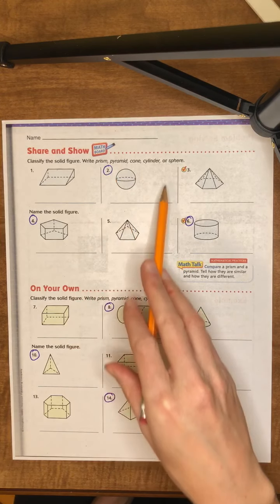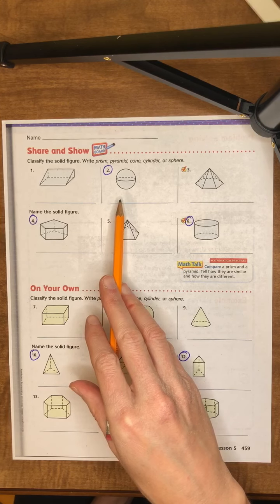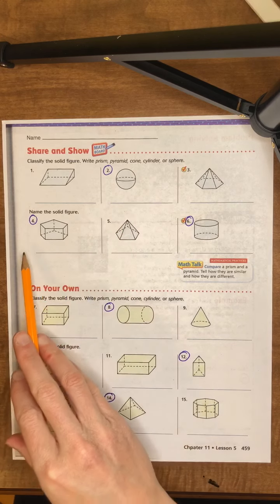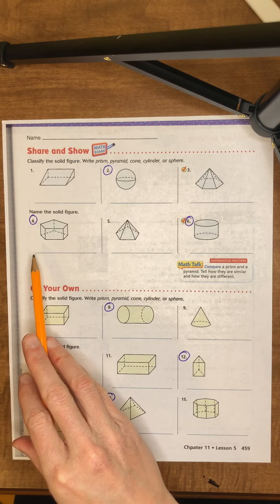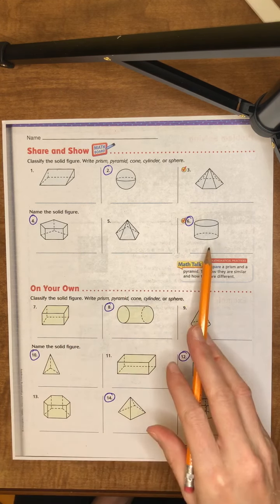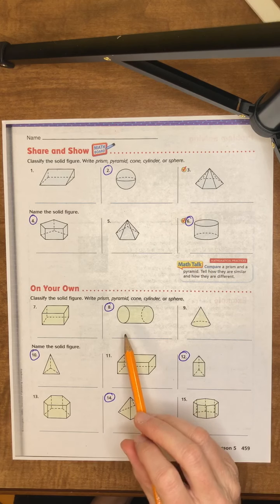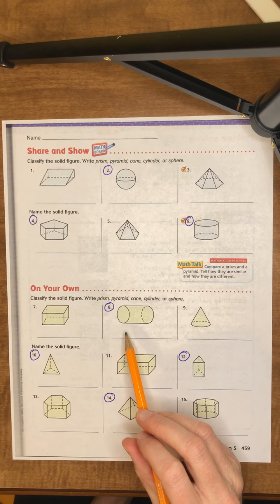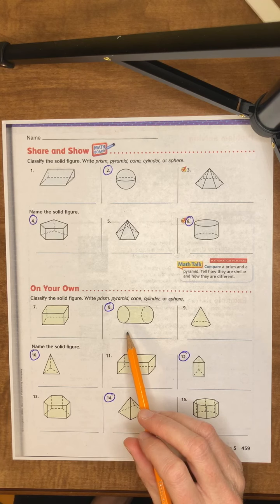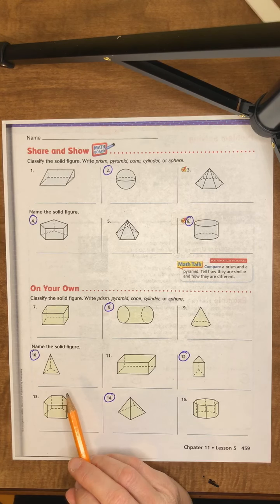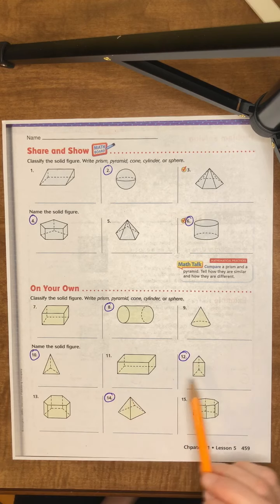So we're looking at just number 2 for that. So name the solid figure for number 4 and 6. For number 8, classify the solid figure, write prism, pyramid, cone, cylinder, or sphere. Name the solid figure for number 10, 12, and 14.